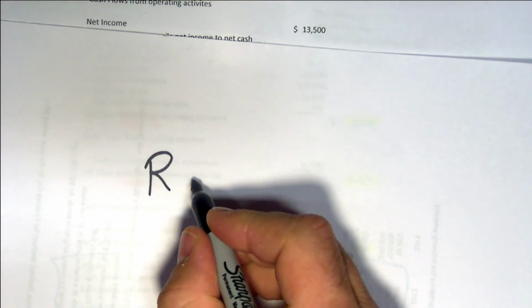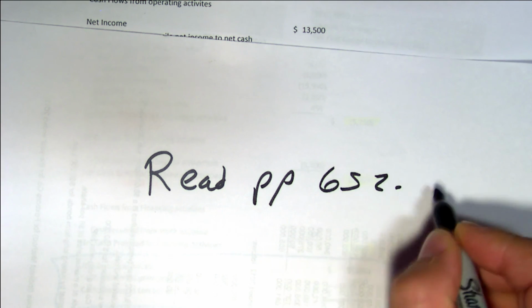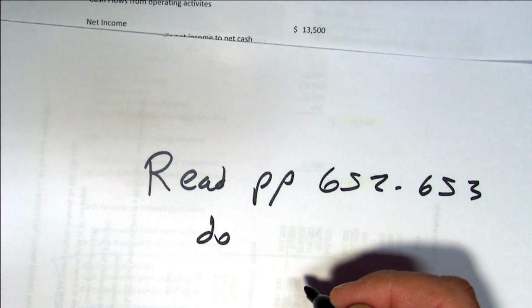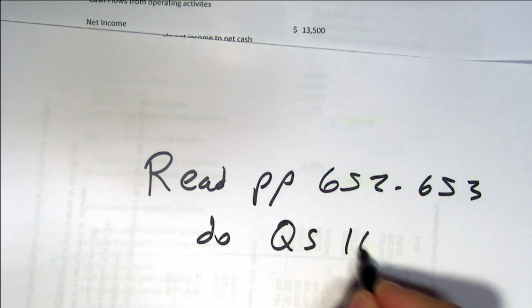Okay. What I want you to do for homework is this. I want you to read pages 652 to 653. And I want you to do, let me double check it, what I believe is Quick Study 1612. Columbus Day. Okay? So do Quick Study 1612.